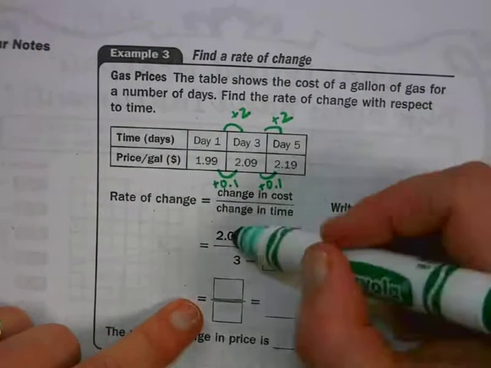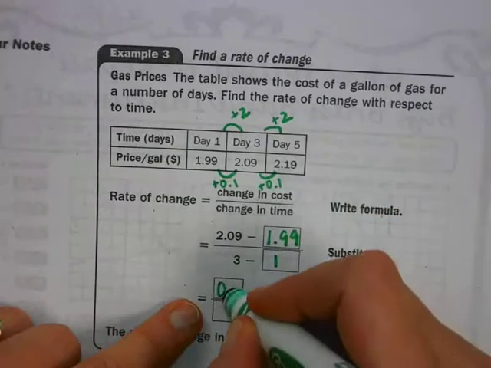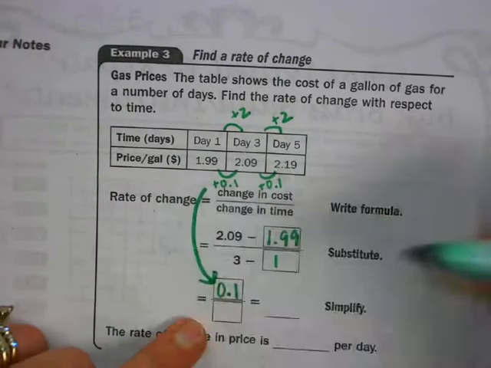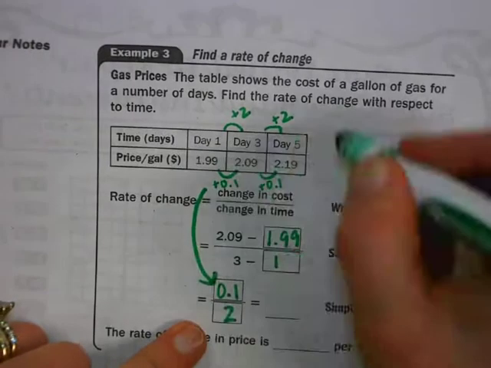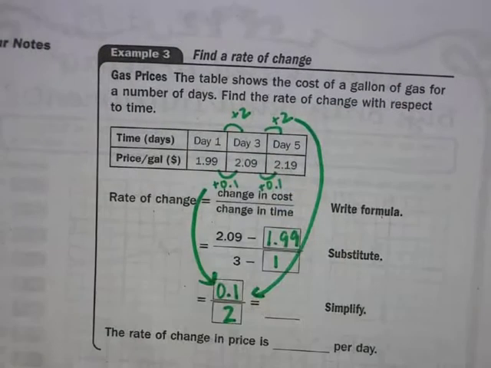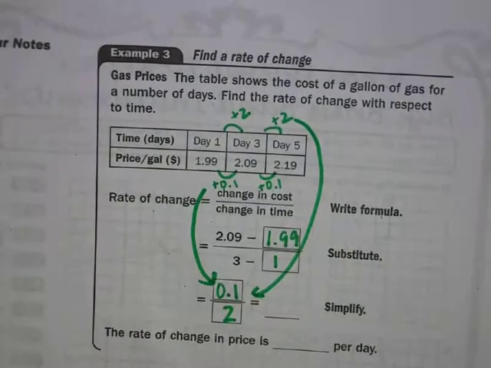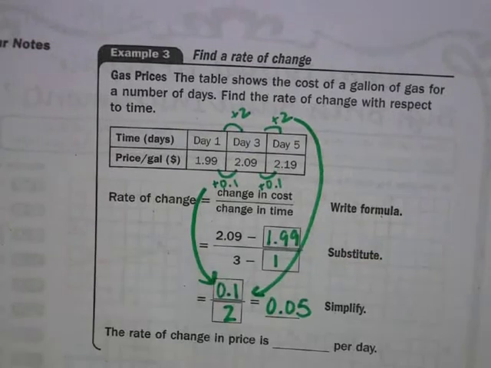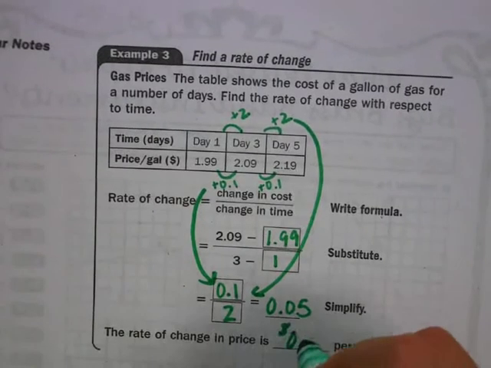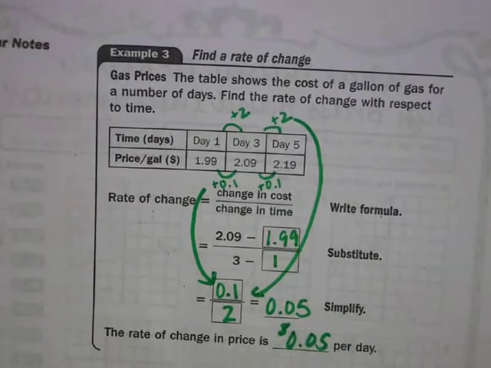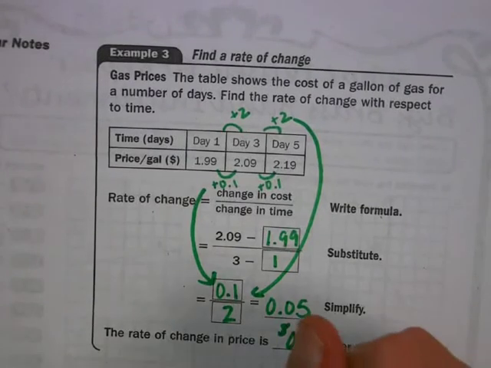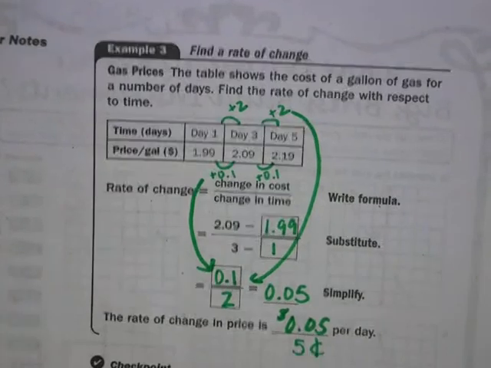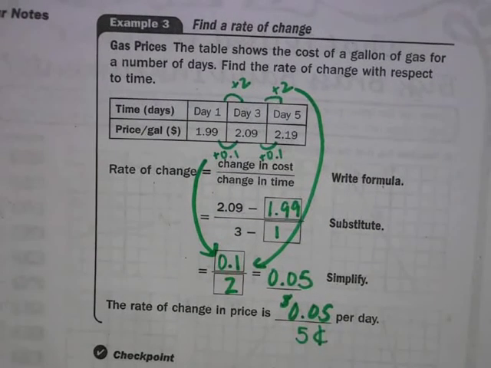And I'm going to show you how that affects down here. 2.09 minus $1.99 is 0.1. See there? That's where I just got that number from. And 3 minus 1 is 2 right here. That's also that number. And now you'll need to use your calculator. 0.1 divided by 2 is 0.05. Well, how does that relate to money? What does that mean in money terms? That's what per day? 0.05. We're not going to say it's $0.05 per day. We're going to say it's 5 cents per day. Okay? So that was the rate of change. It was 5 cents a day. It went up by 5 cents a day.